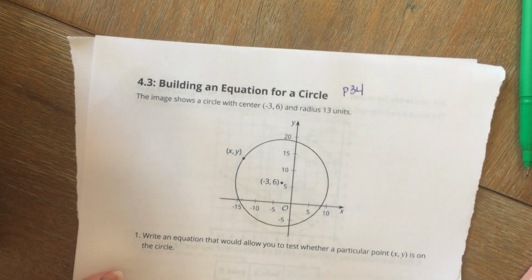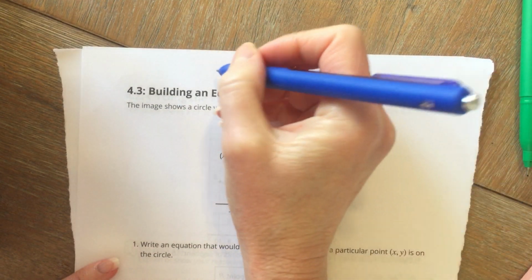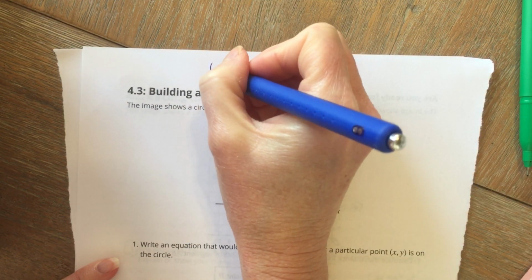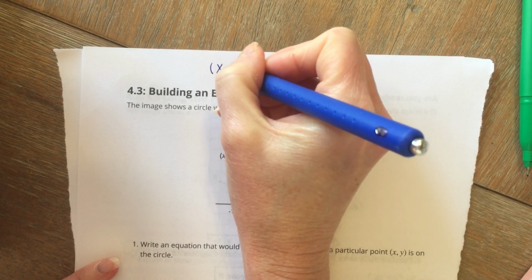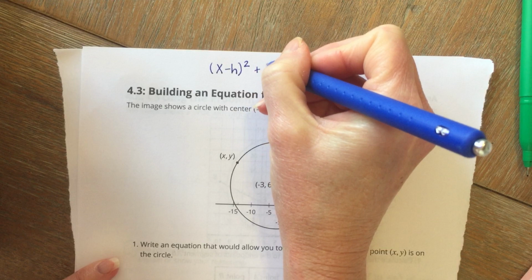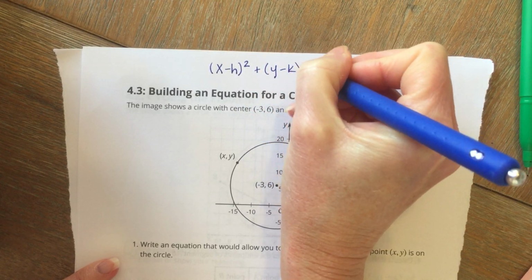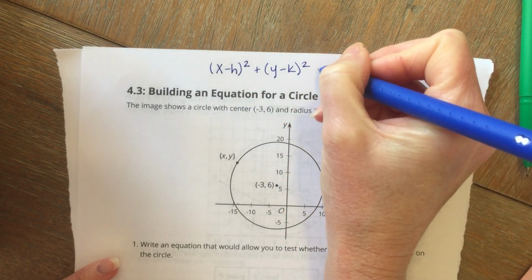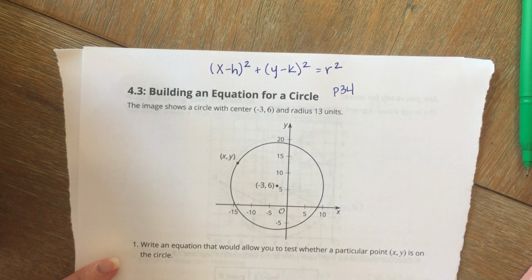So this is brand new. It's kind of exciting. The equation of a circle is written the following way: (x − h)² + (y − k)² = r².